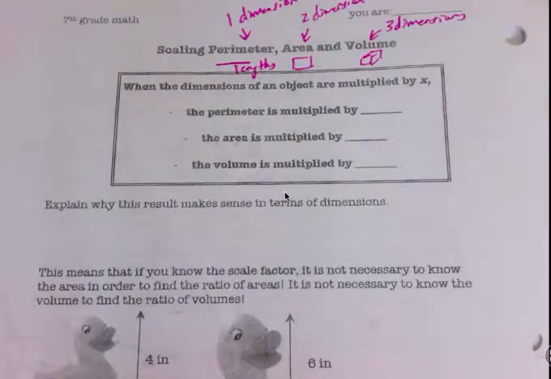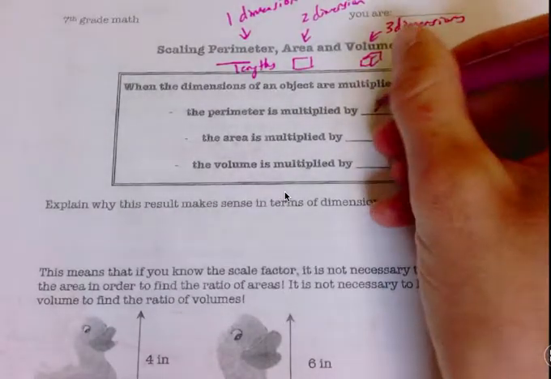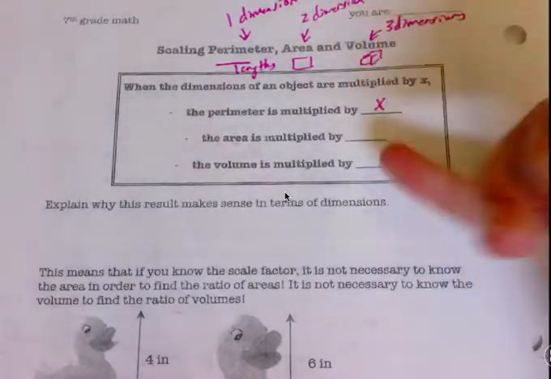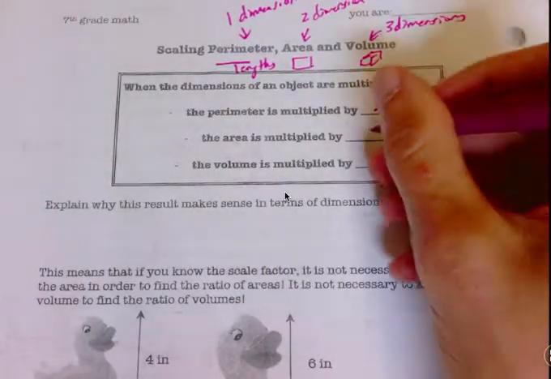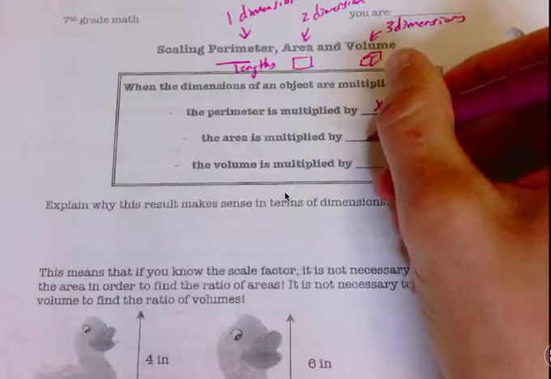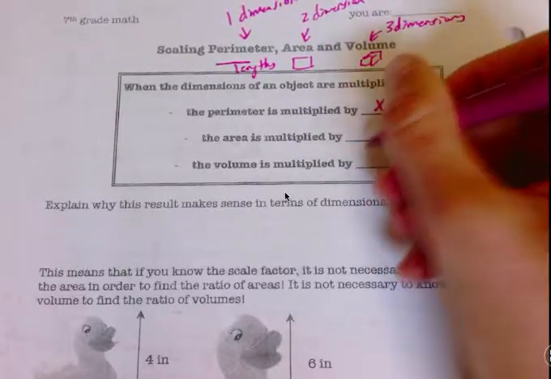And that matters because it helps us to make sense of why we scale the way that we do and what a shortcut we could take is. So when the dimensions of an object are multiplied by x, the perimeter is multiplied by x because that's just the dimensions added up. The area, because it's two dimensions, the length and the width are both multiplied by x.